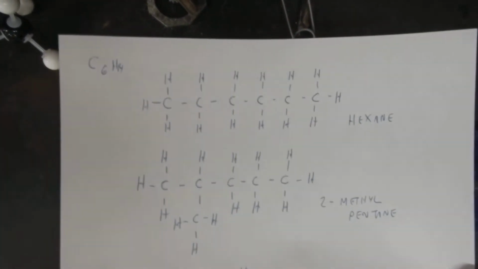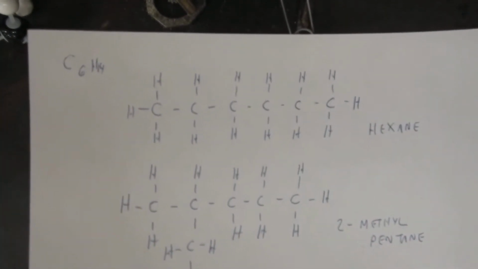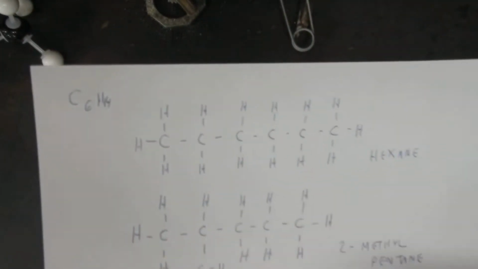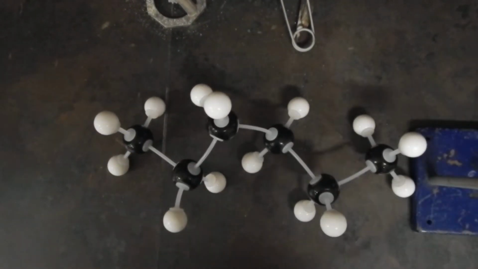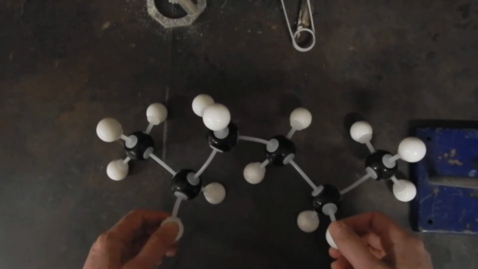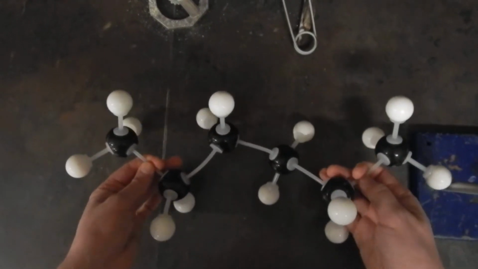Today we're going to look at different isomers, and we're going to use a molecular model kit. And the first one we're going to show you is this one with 6 carbons in a row. And this is what it looks like. So you see it's a lot easier to draw a structural diagram than to draw this crazy thing.